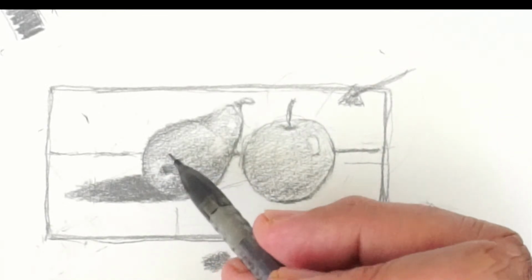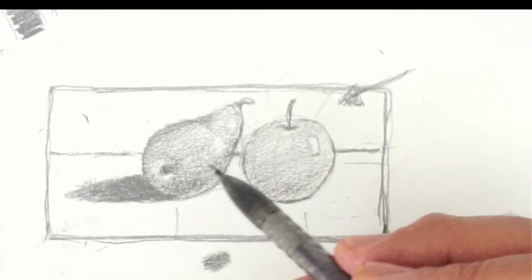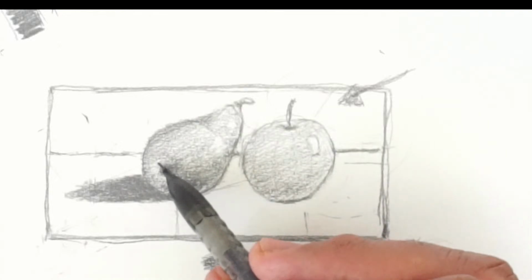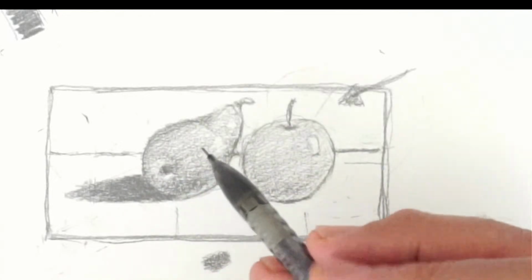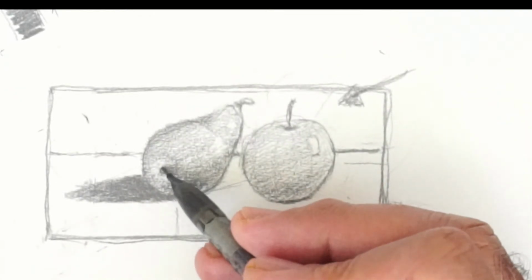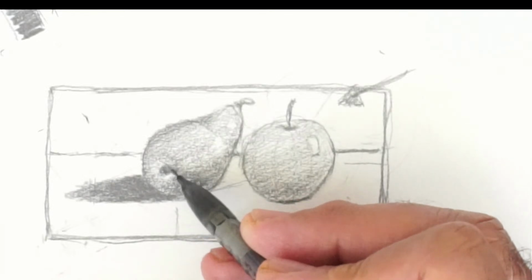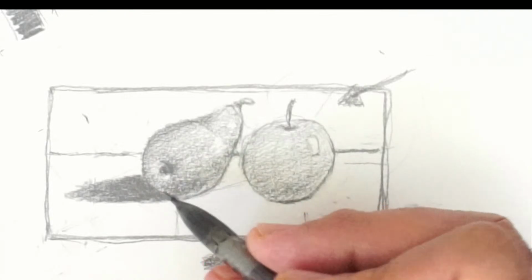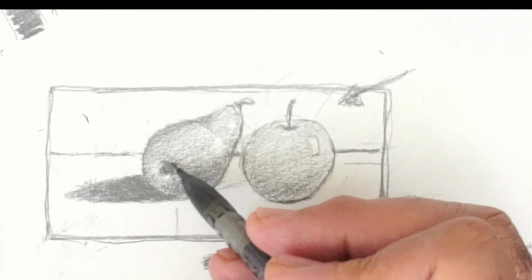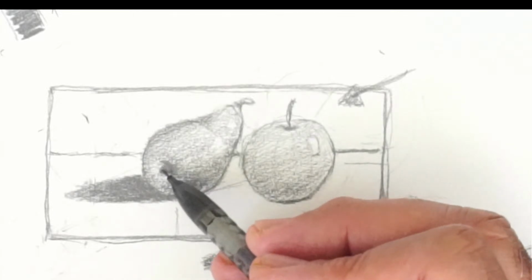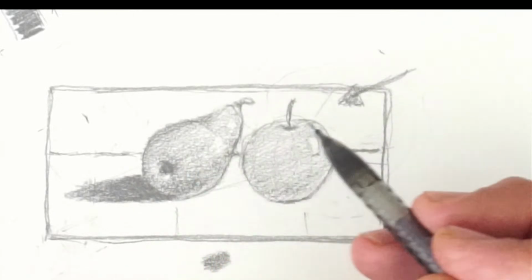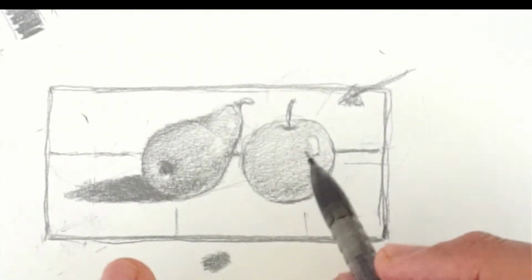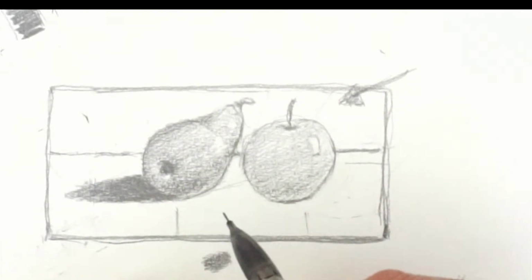You see the light here, I purposely left because the light is coming from here, and this surface is a little bit more coming out and this surface of the pear is less exposed to the light, so it creates a little bit of an illusion that it has a dent here.